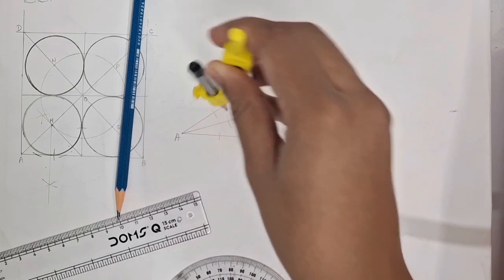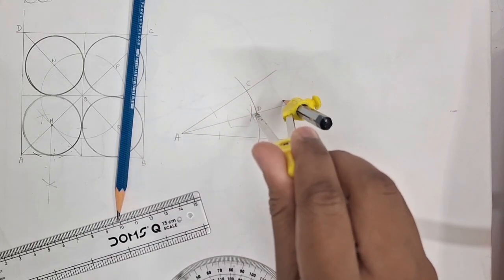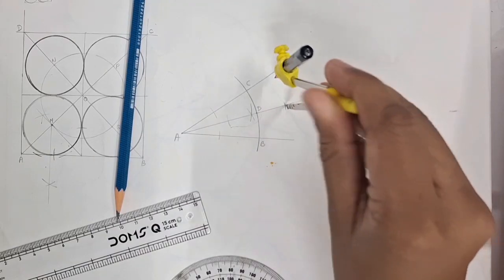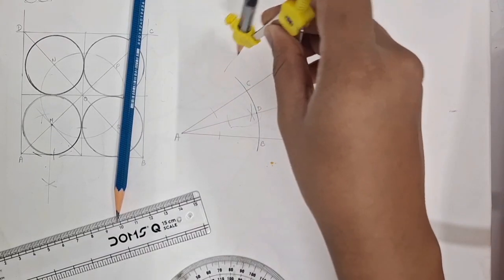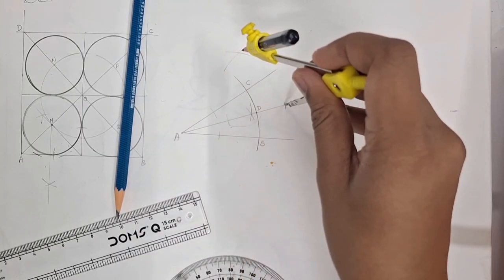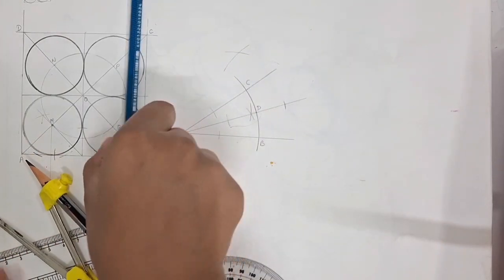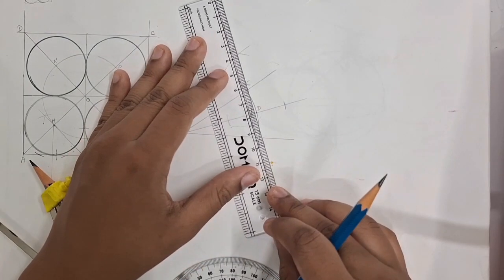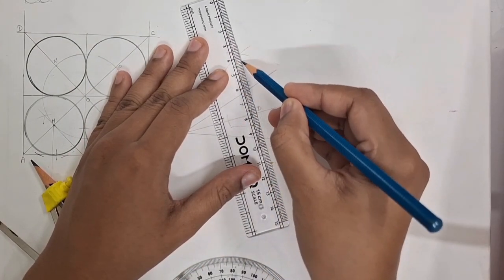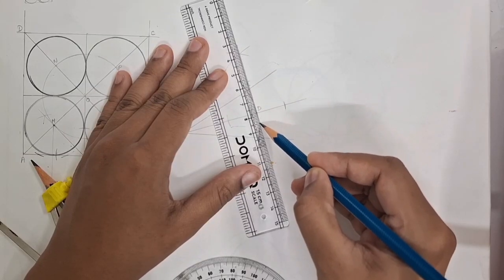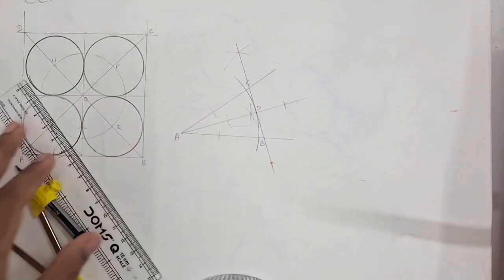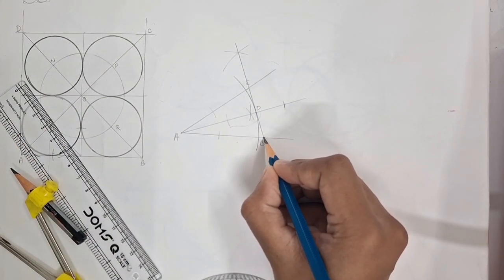I will keep the compass on point D, make two arcs on the bisected angle, and using these 2 points I will again make two arcs and join. Now while joining, I will extend it such that it meets the base of the angle. I will name this point as E.